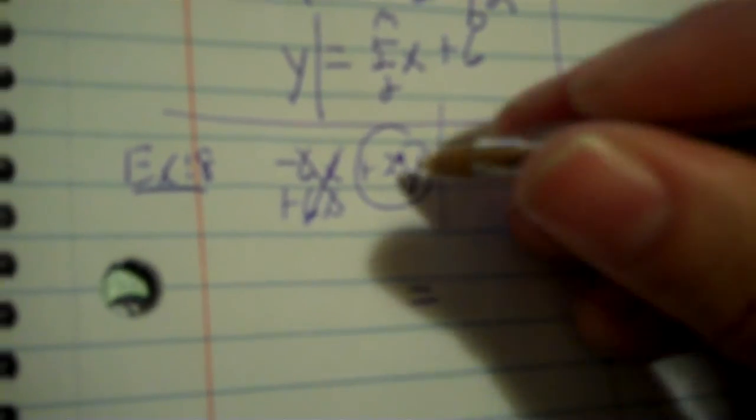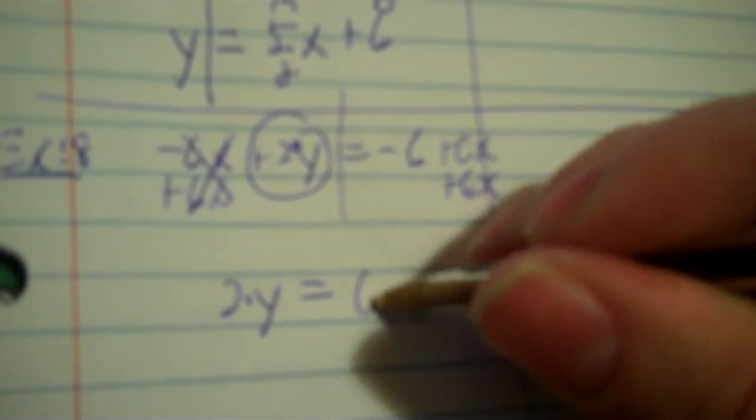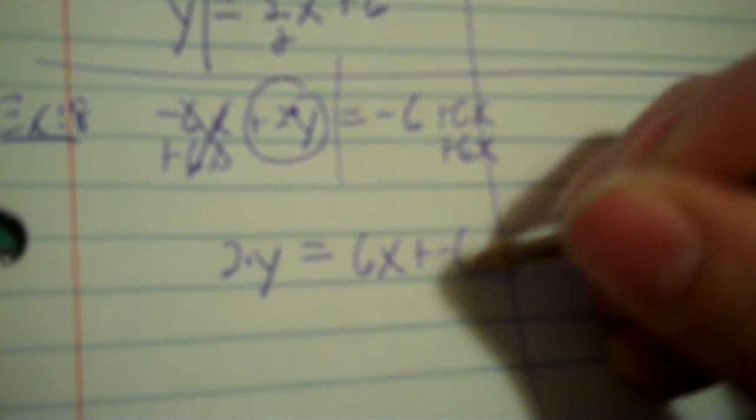So line up your equals, you have 2 times y. It's going to be 6x plus negative 6. And I divide everything by 2. Those 2's go away. Now 6 divided by 2 isn't a decimal, so I put 3x. Negative 6 divided by 2 isn't a decimal, it's negative 3, so plus negative 3.